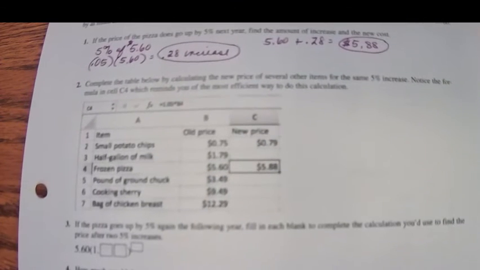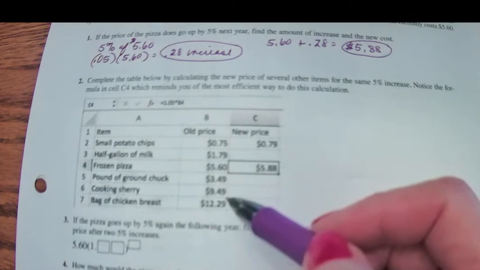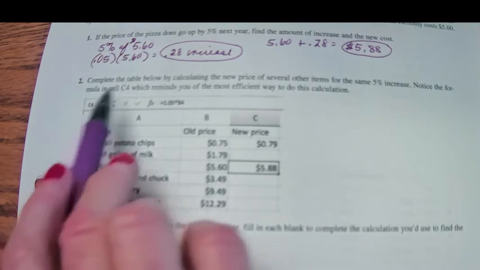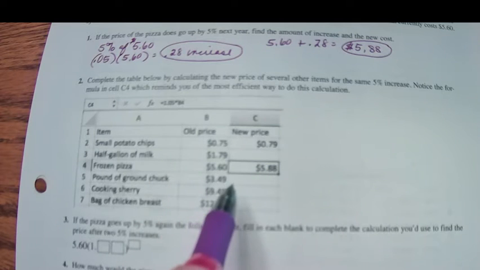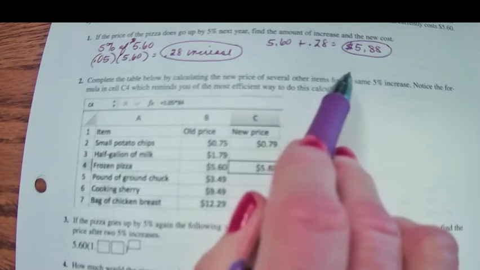All right, now here we have a spreadsheet. Now we're going to do some of these by hand. We'll do one by hand. Actually, we'll do two by hand. And once you know how to do two, you would be able to do the others. Let's take a look here. They want us to complete this table for the same 5% increase.